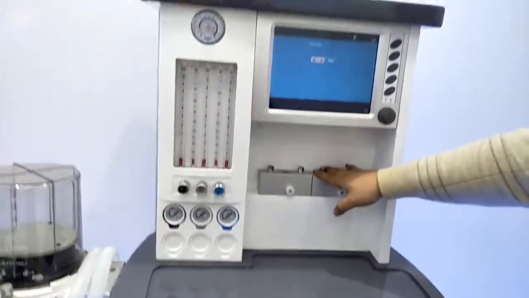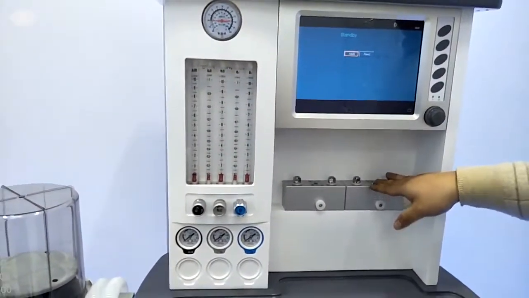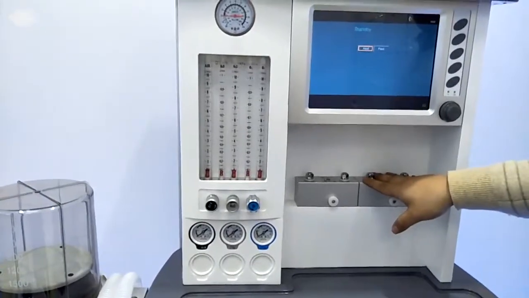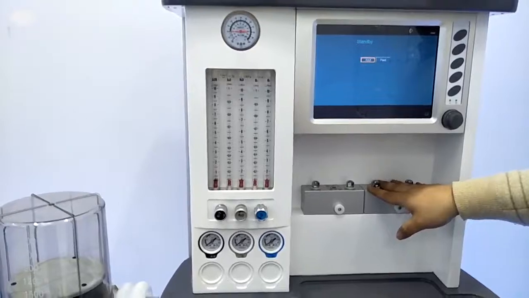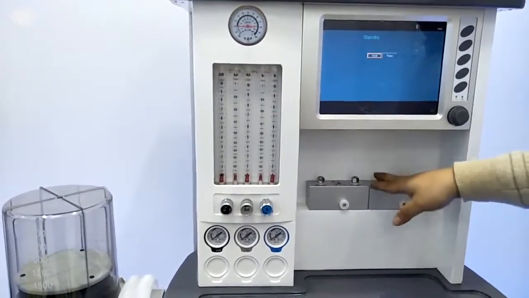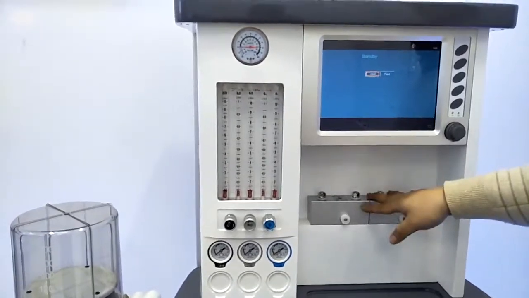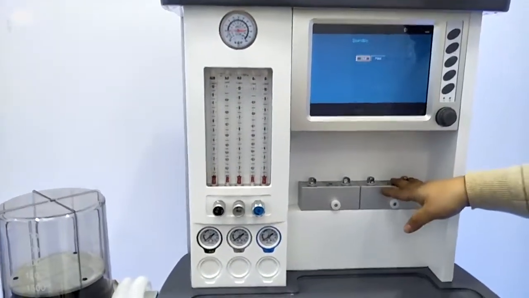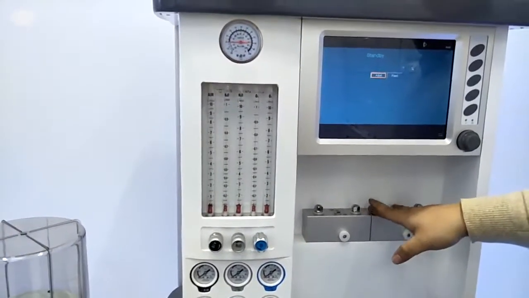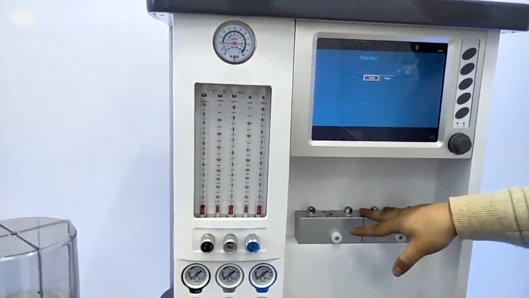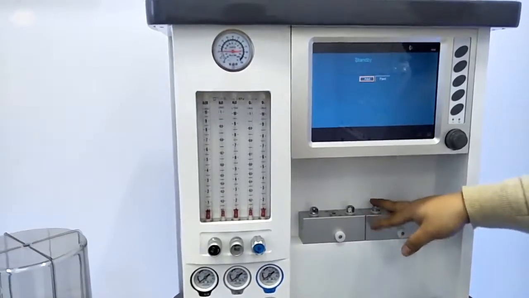Here is the vaporizer position. As I have said, we have 2 positions in total, and we can fit 2 as standard. You can choose from halothane, enflurane, isoflurane, and sevoflurane. Between the 2 vaporizers, we have an interlock and also a self-lock to ensure only one vaporizer can be used at one time. Also for the ventilator, we have automatic temperature, flow, and pressure compensation to ensure there is no leakage.